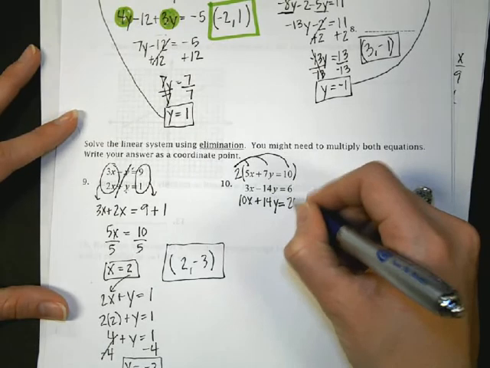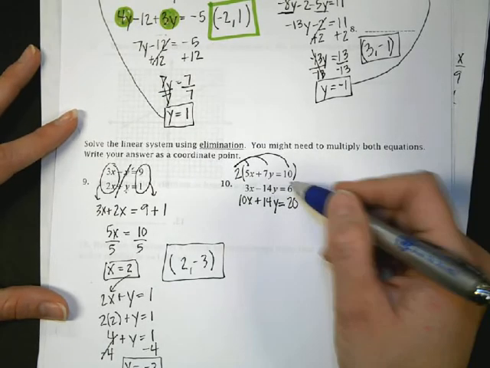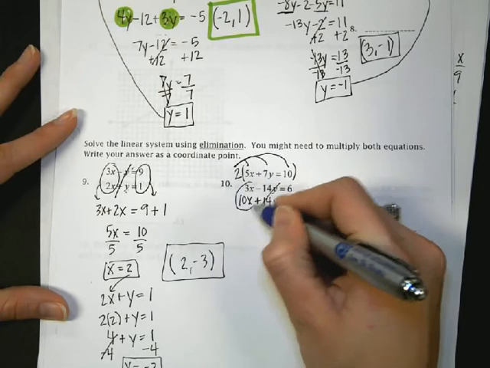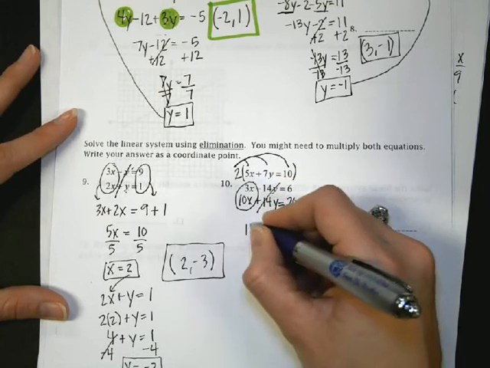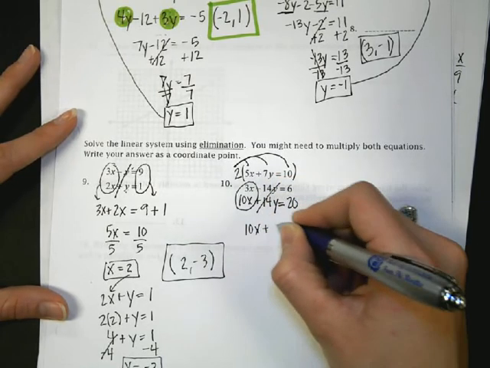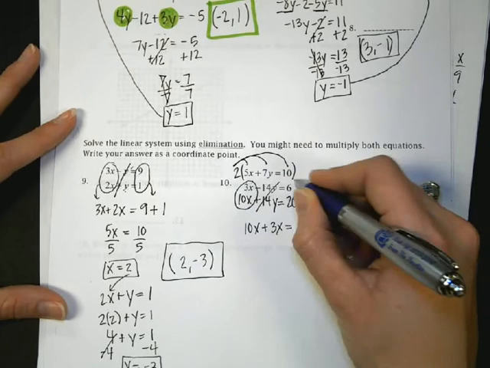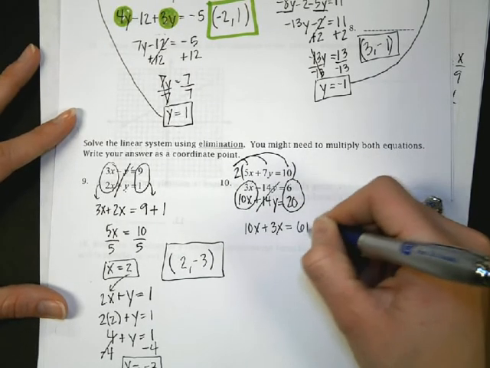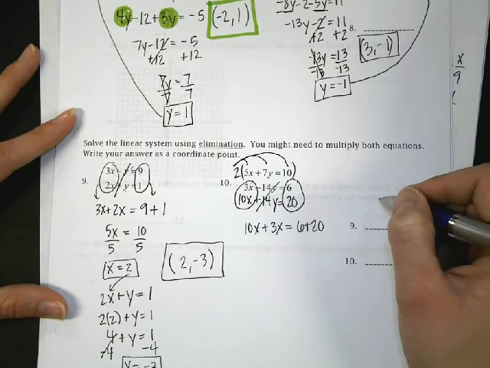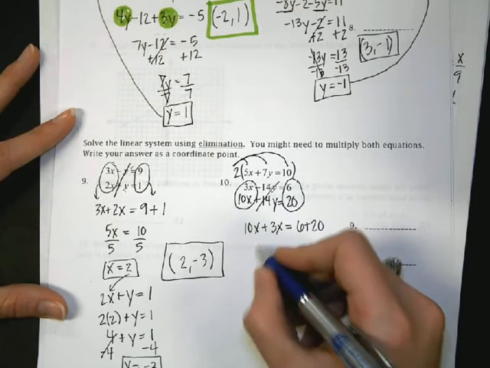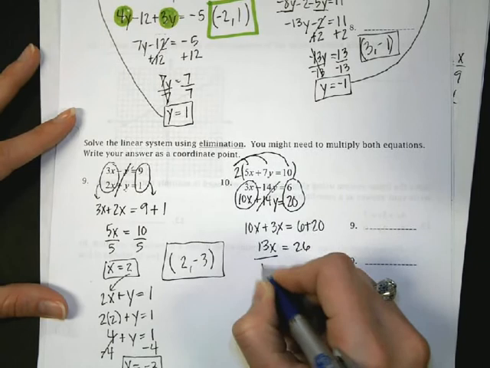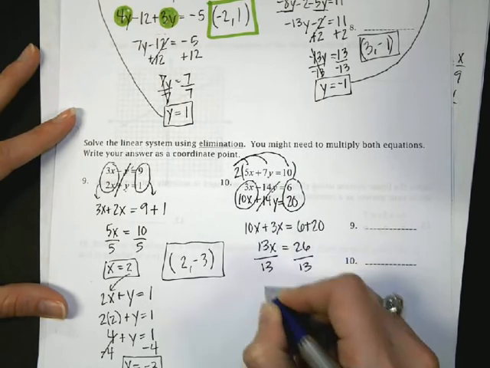Notice now these two cancel, and I can combine these x's and put them on the left side of the equal sign. And then I can combine these two whole numbers and put them on the right. 6 plus 20. I can continue solving for x. 13x equals 26. Divide both sides by 13. So x is going to equal 2.